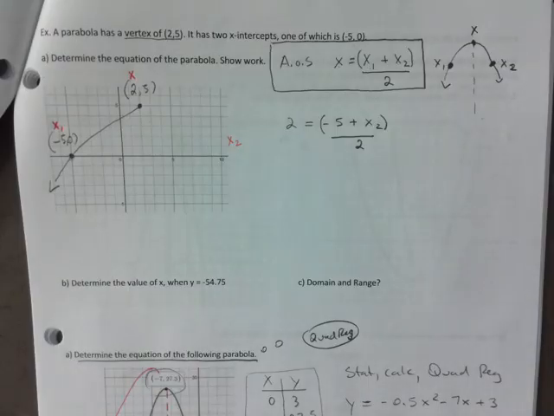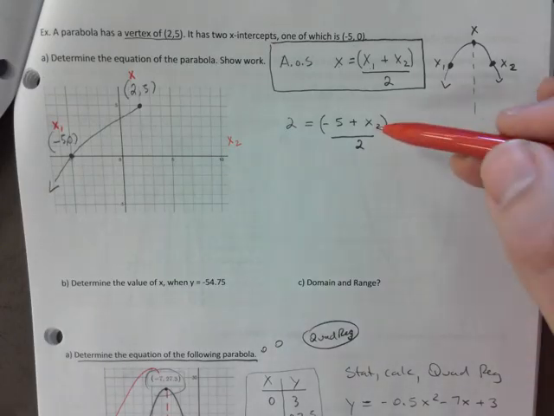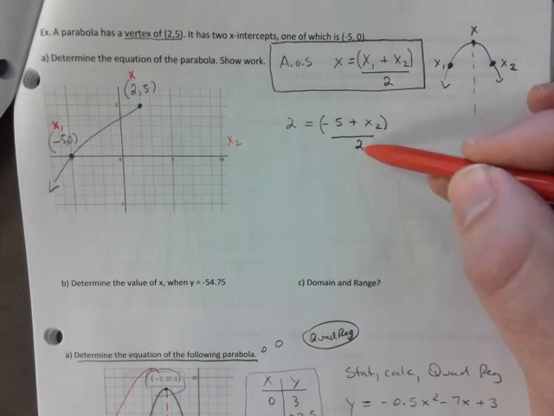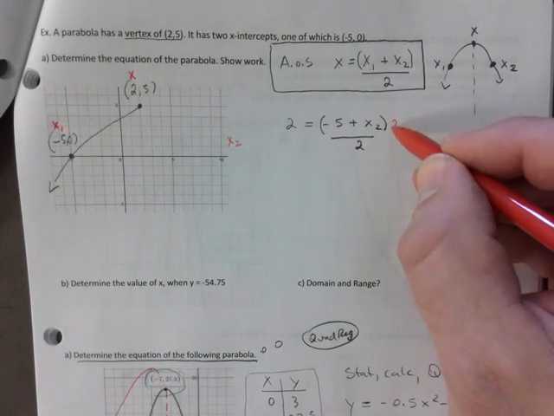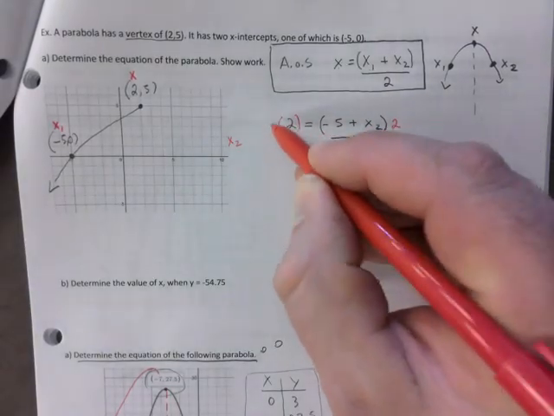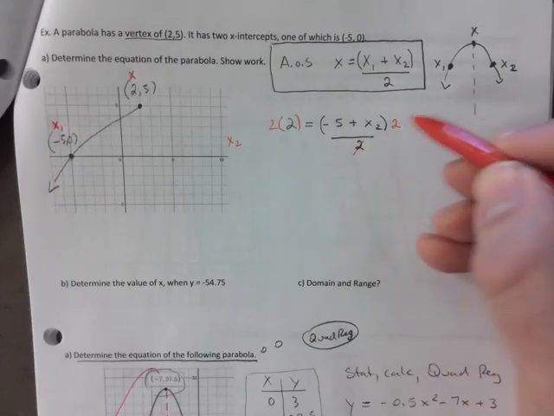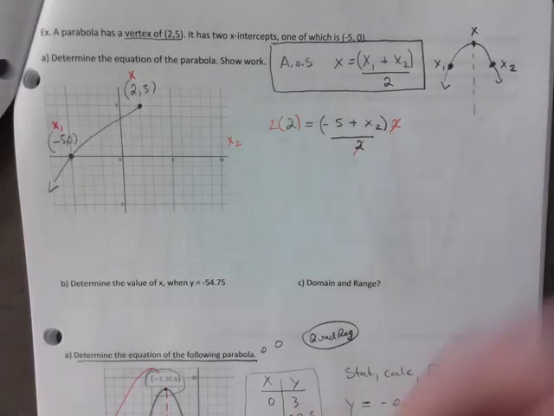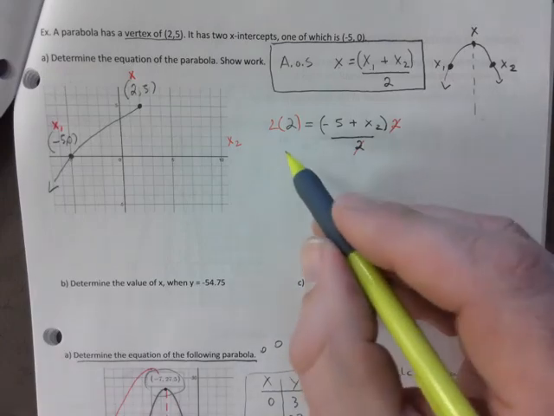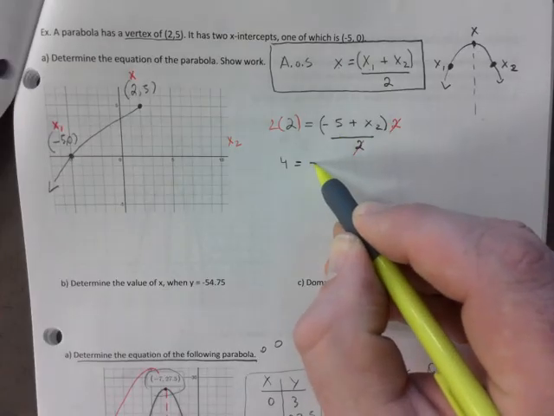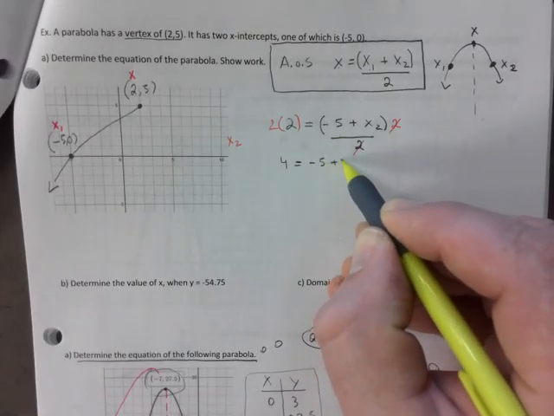And now you do some algebra. Okay. What would be the first? So our goal is to isolate x2. So the first thing is, let's get rid of this 2 dividing. So multiply both sides by 2. So that cancels out this, cancels out that. We're left with 4 on this side, and on the other side it's negative 5 plus x2.